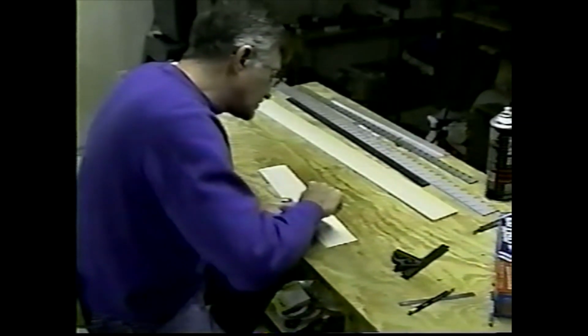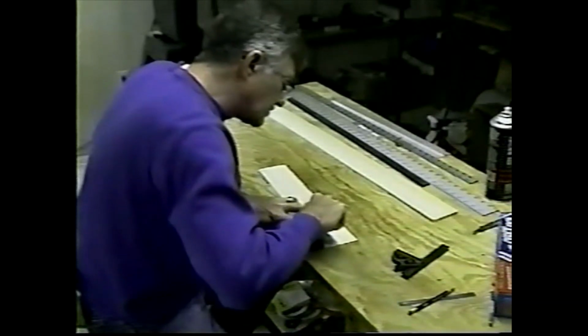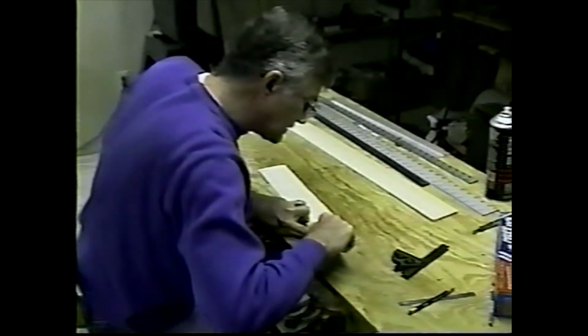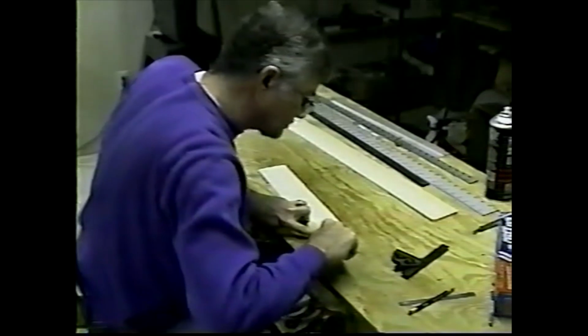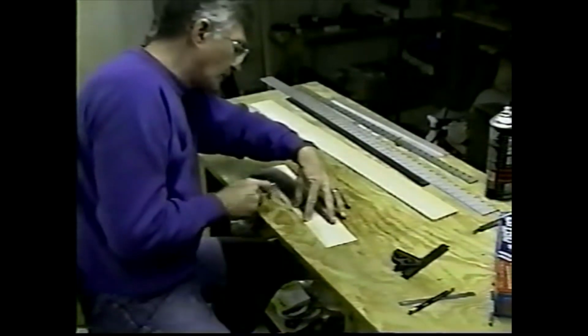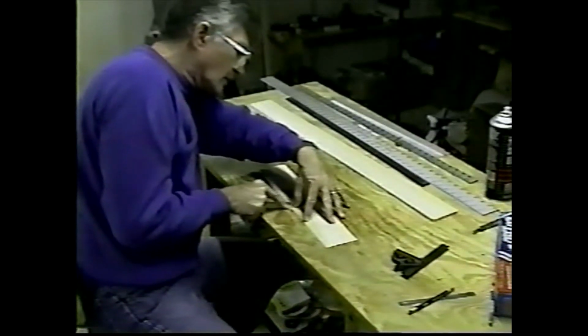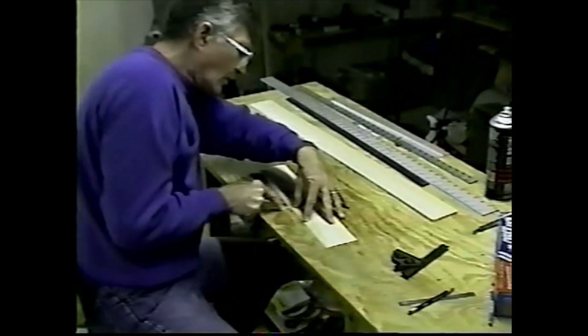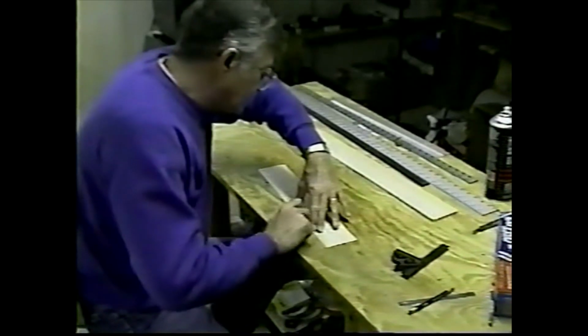A lot of modelers like to use stacking techniques to cut ribs, wherein they cut up a bunch of blanks and then sand or cut all the ribs at the same time.